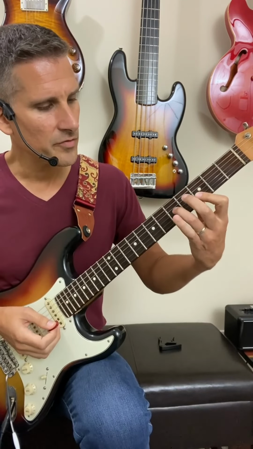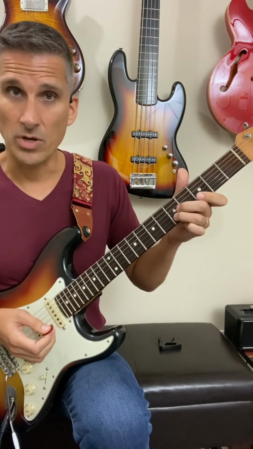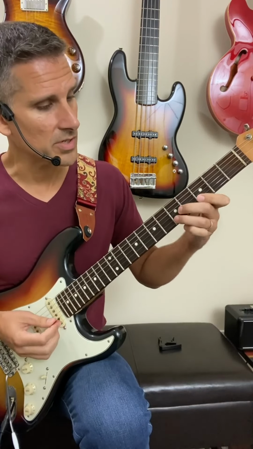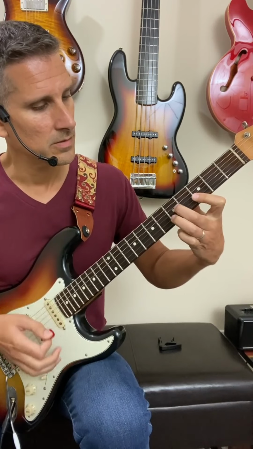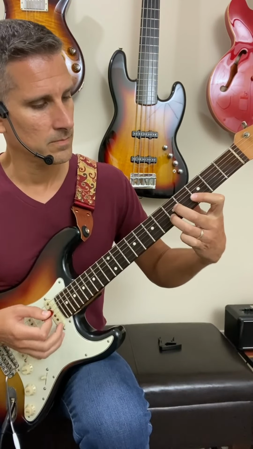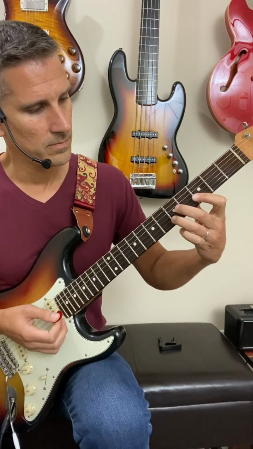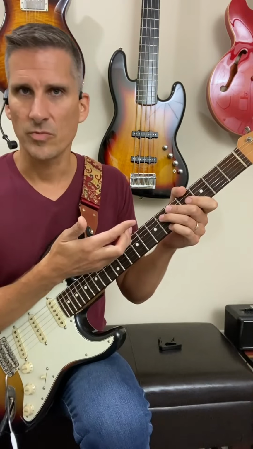Now you might be uncomfortable using your pinky here, and if your hands are big enough, you could probably get away with doing this with just your first 3 fingers like this. So you can experiment and figure out what you're most comfortable doing.